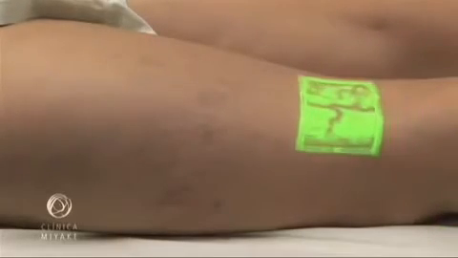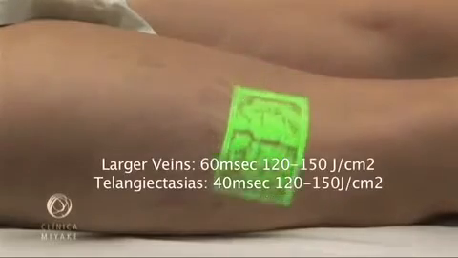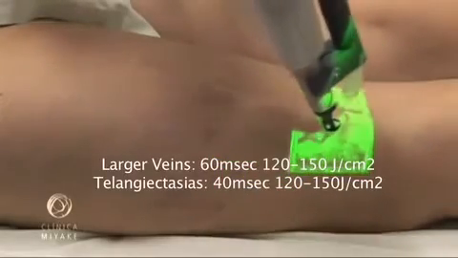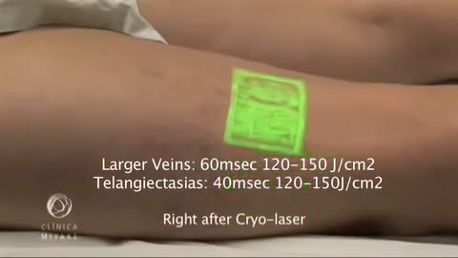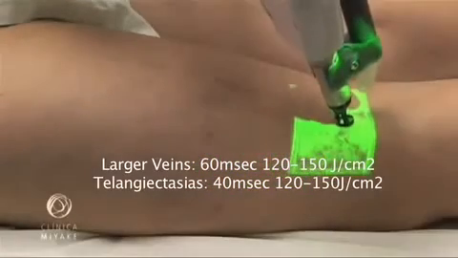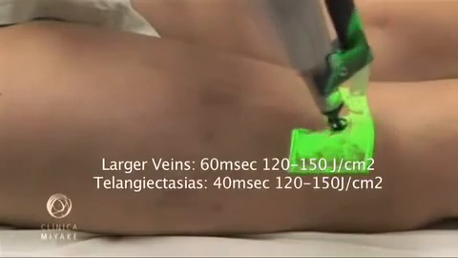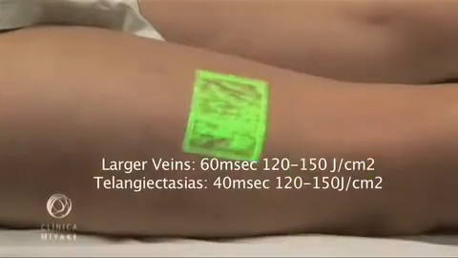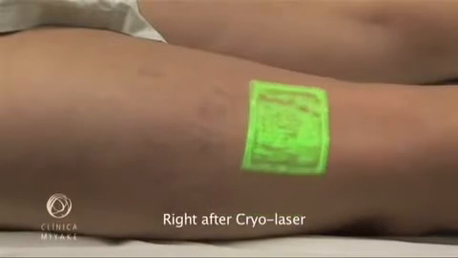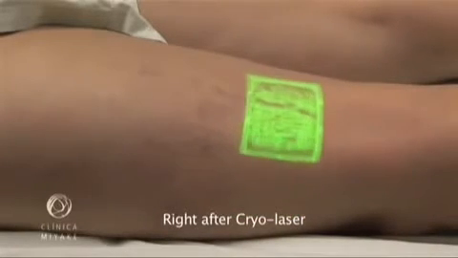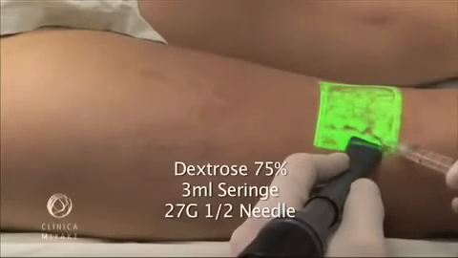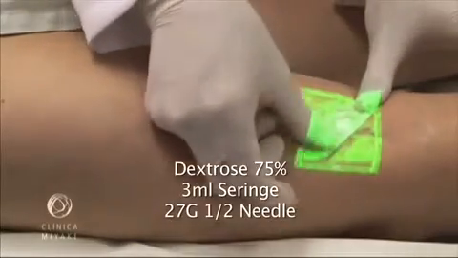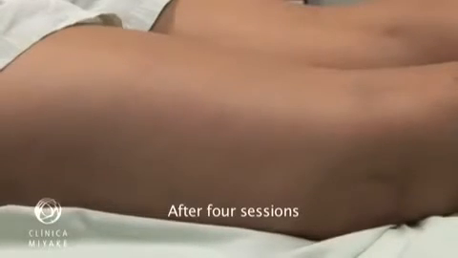Settings we use today are 60 milliseconds pulse duration and the fluence of 120 to 150 for feeder veins and small varicose veins. After treating the feeder veins, to treat the telangiectasias, we change the pulse duration to 40 milliseconds, keeping the fluence. In both situations, we are allowed a second and even a third pass. After the laser shots, the sclerosant is injected also under cooling where the vessel is still open. And this is the result after 4 CLACS sessions.